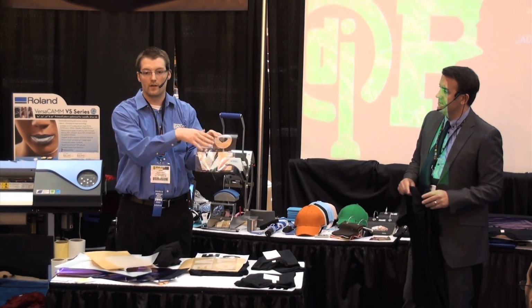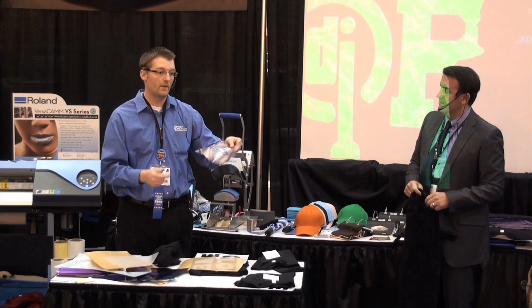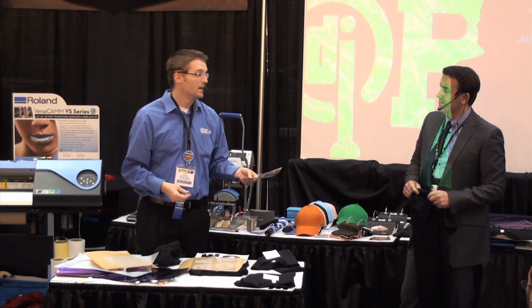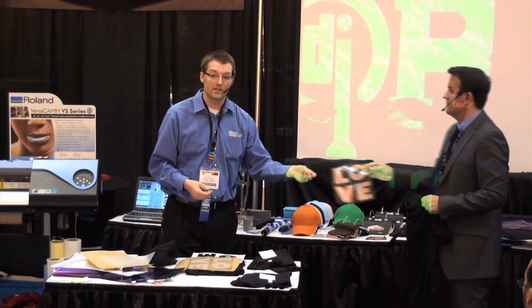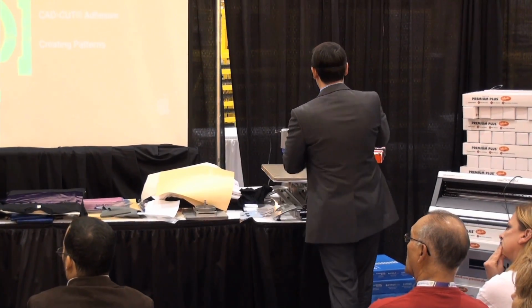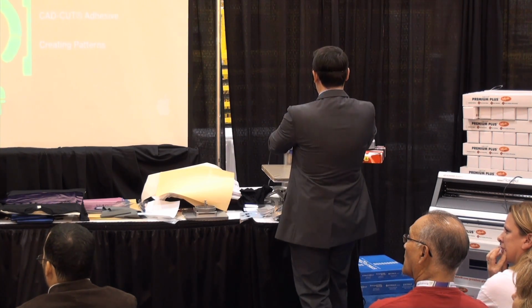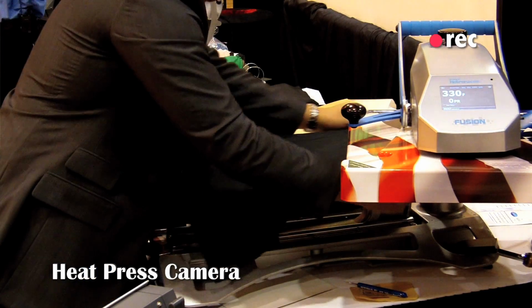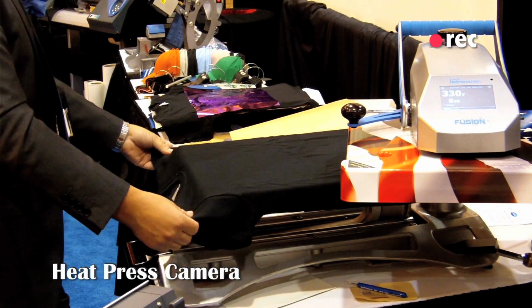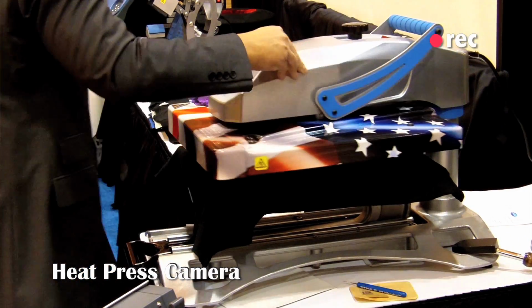You can see we already have the foil layer and the adhesive on back, and we can press this on. Now when we pass this around after it's pressed, it'll go on for about 10 to 15 seconds. It's a cold peel. When we pass that around along with the CAD Cut adhesive, feel them side by side, see which one you like the feel on better.